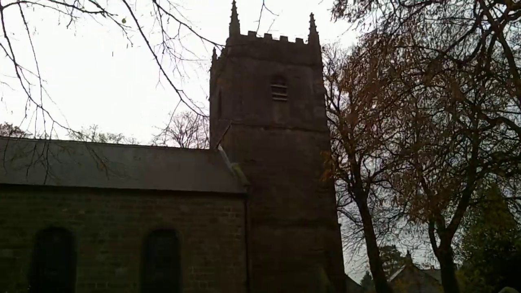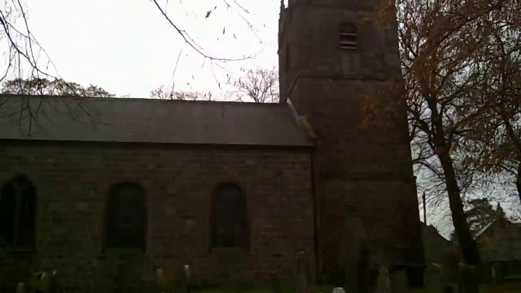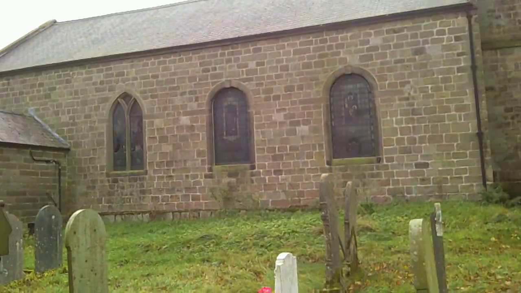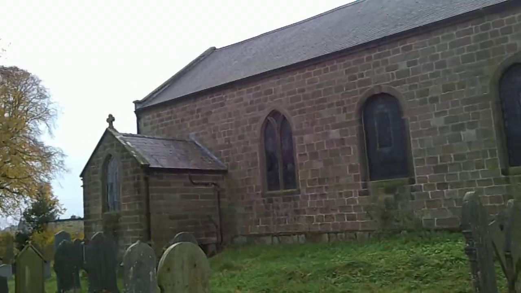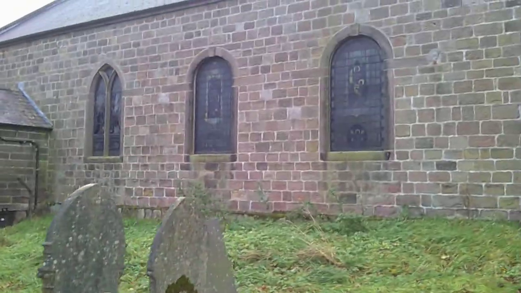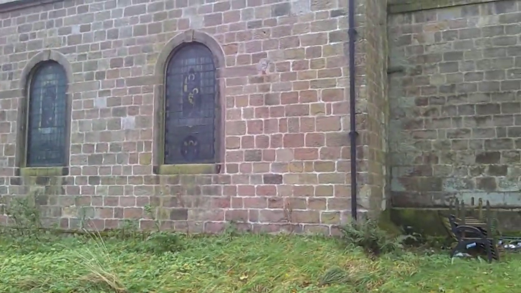The pinnacles are a Victorian addition, again to say, let's make it feel a bit more medieval, because we want it to be more medieval, and it doesn't feel medieval enough. Because again, the Victorians, the big thing is, let's have it looking medieval. So that's round the north side, and we carry on around.